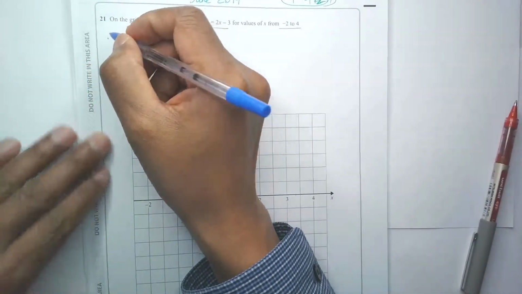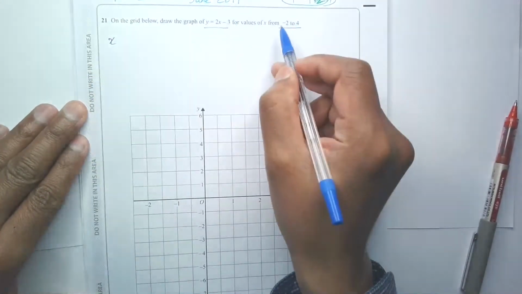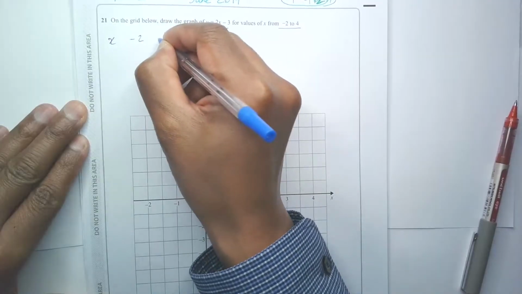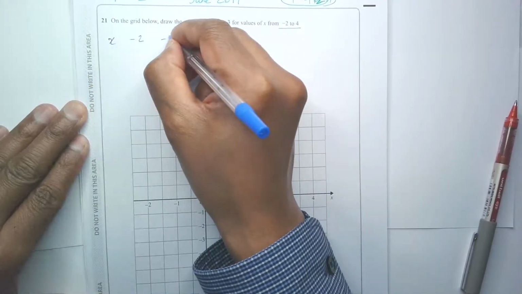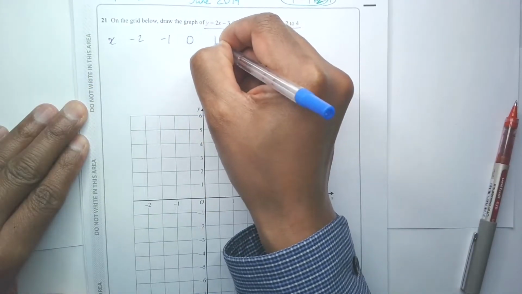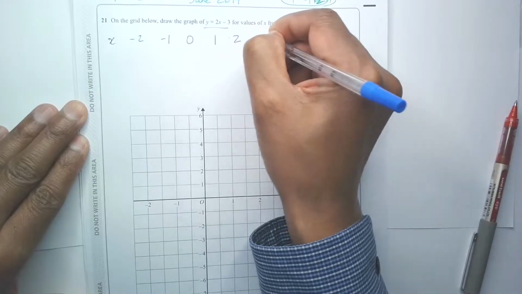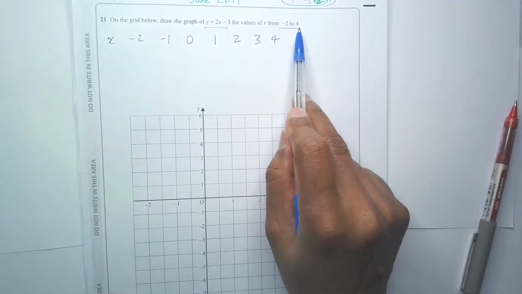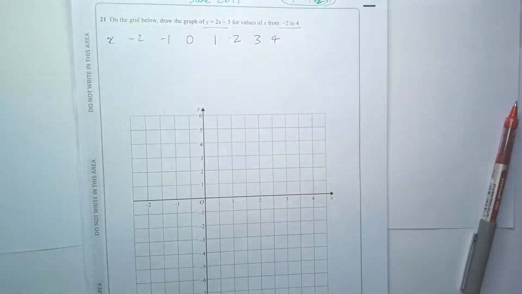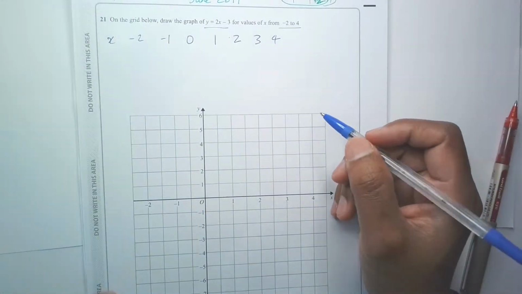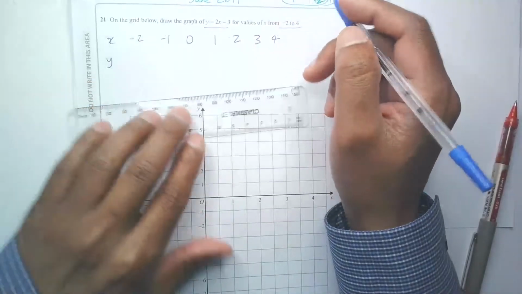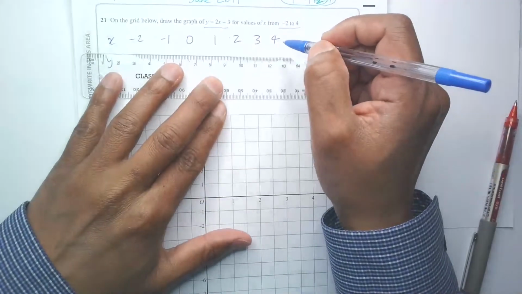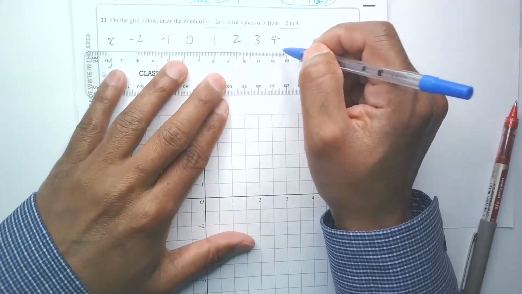So I've got x and my values are -2, -1, 0, 1, 2, 3, 4. So -2 to 4, that's what that means. I'm going to draw a table here with my x values and my y values. So I'm just going to quickly sketch something.